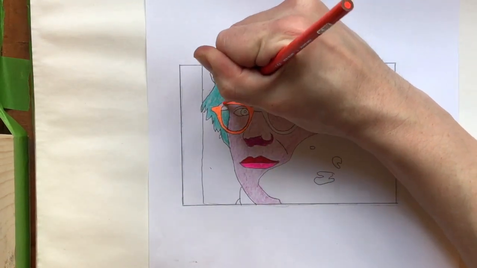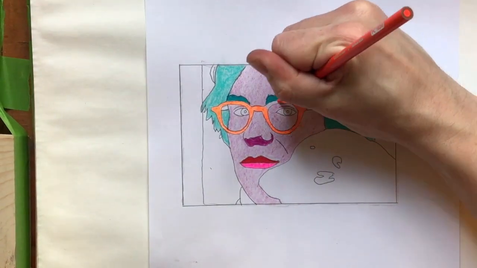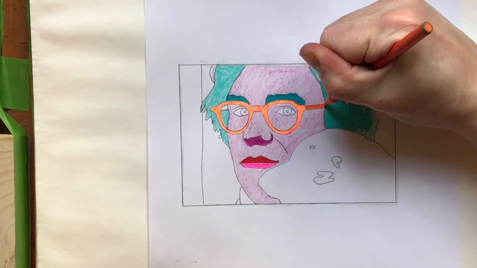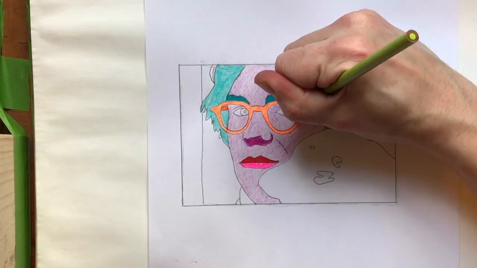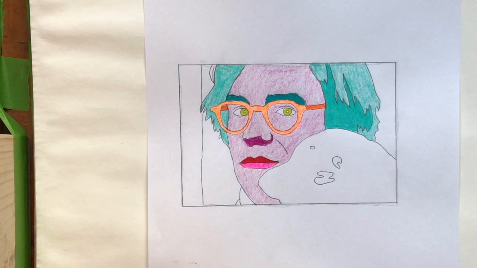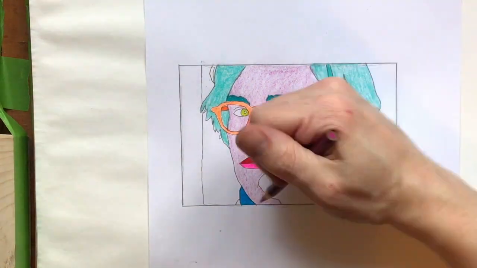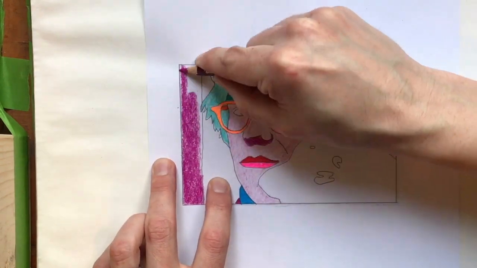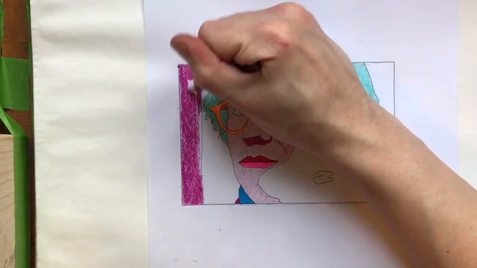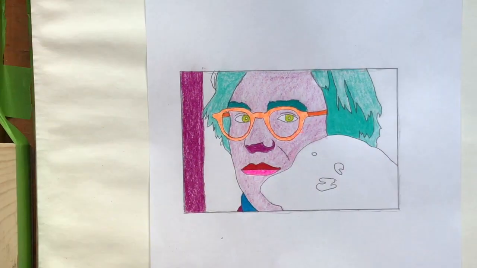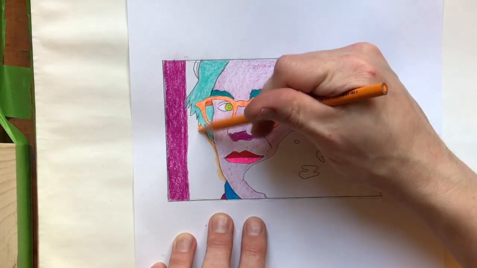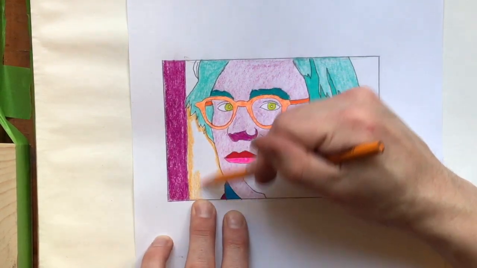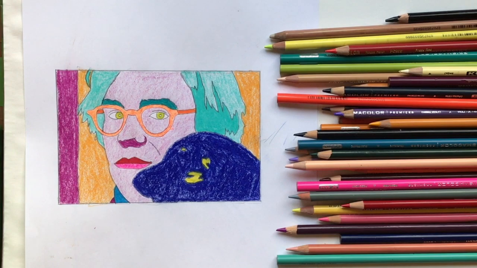A nice bright neon orange for the glasses to really give it some pop, and then a darker orange for the edges of the frames. For my background, I'll use the side of the tip so it goes a little faster and smoother. And like I said before, I often like to color the outside edge before I fill in the middle. I'll jump ahead a little bit, and there it is, a colored pencil pop portrait of Andy Warhol.